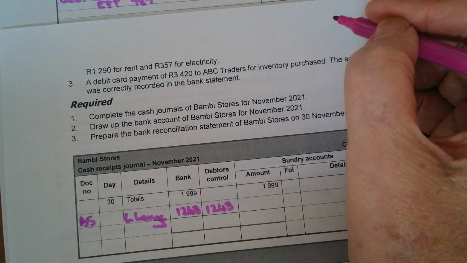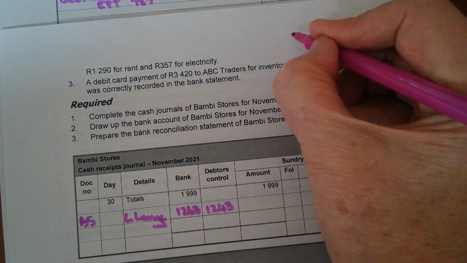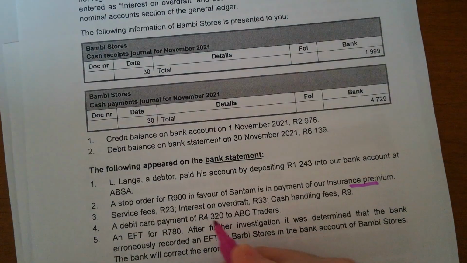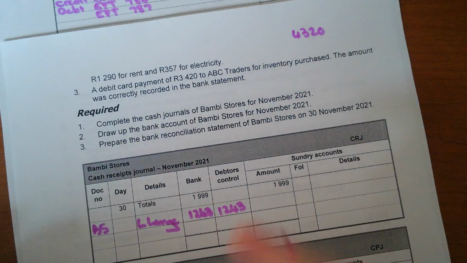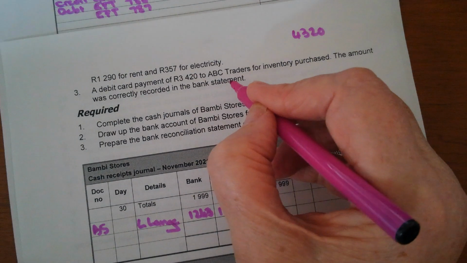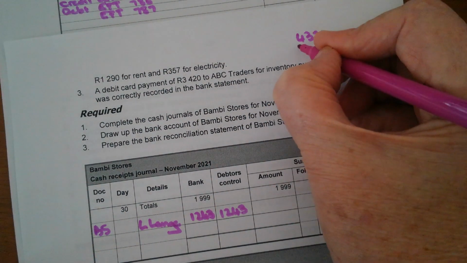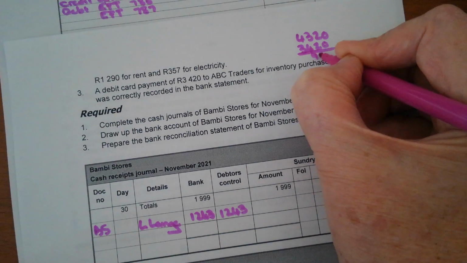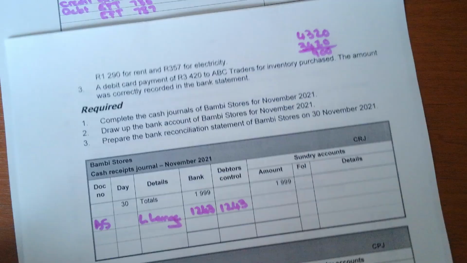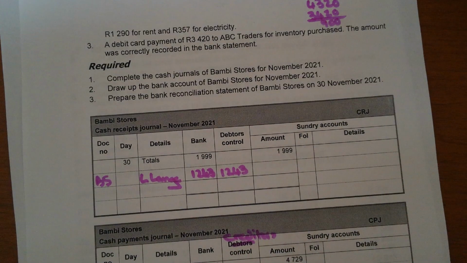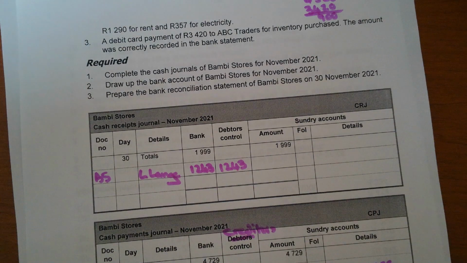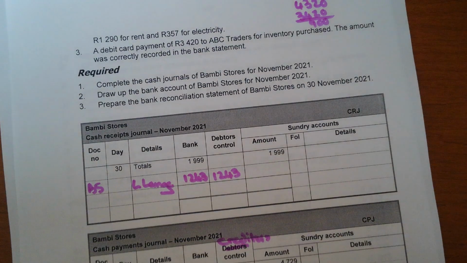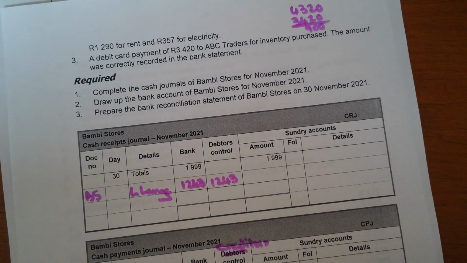So I will take the amount 4320 that appeared on the bank statement there, and I will go and look what is the amount that appeared in our cash journals, and that was 3420, and that gives me a difference of 900. Okay, so that means we made a mistake of 900 Rand. We showed it in the cash payments journal. Did we show too little or too much?